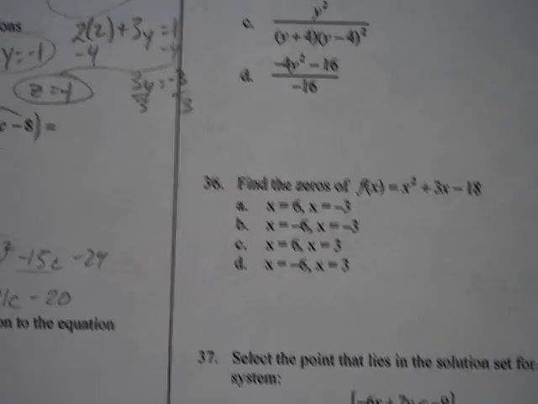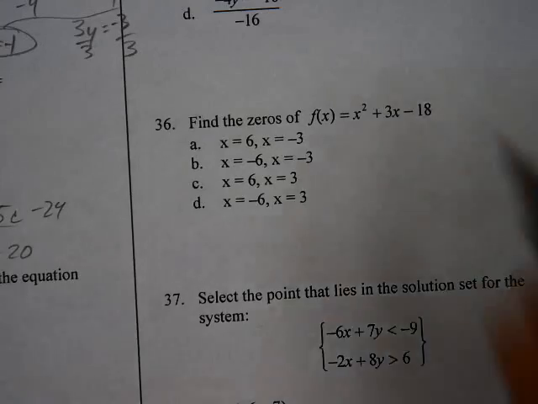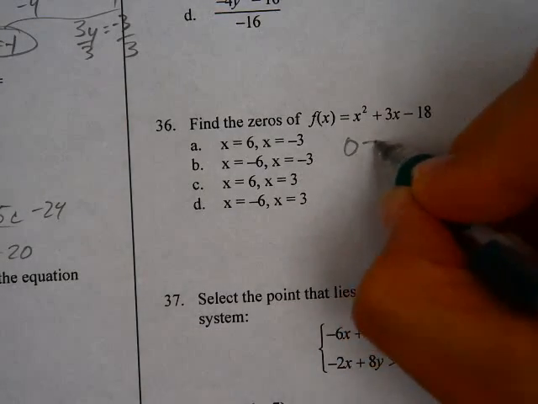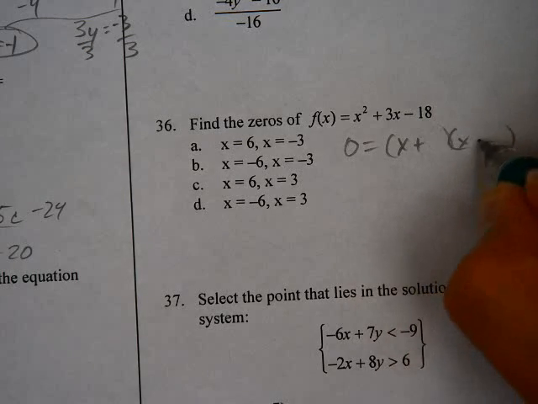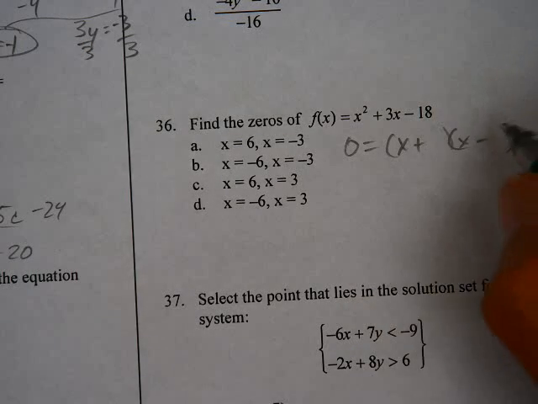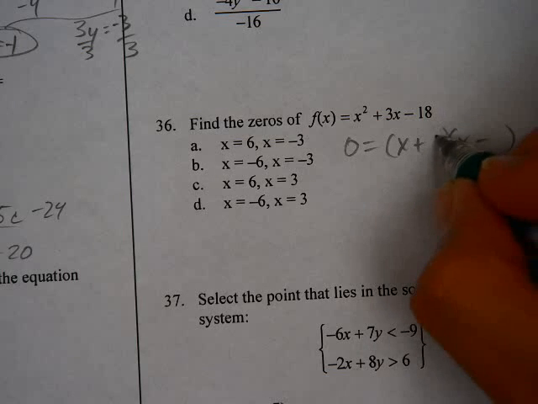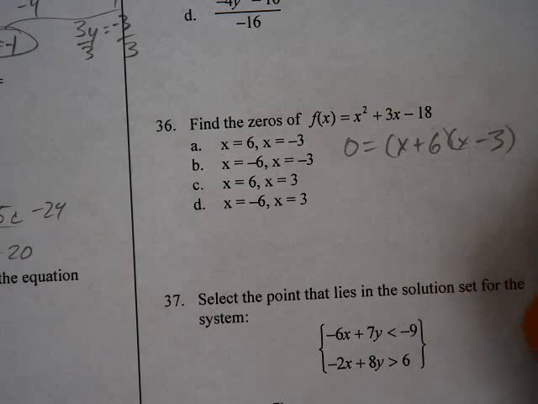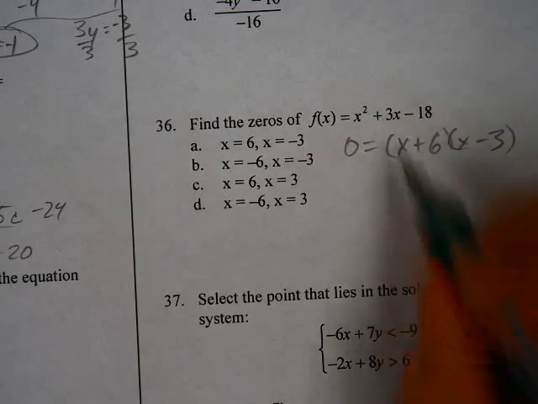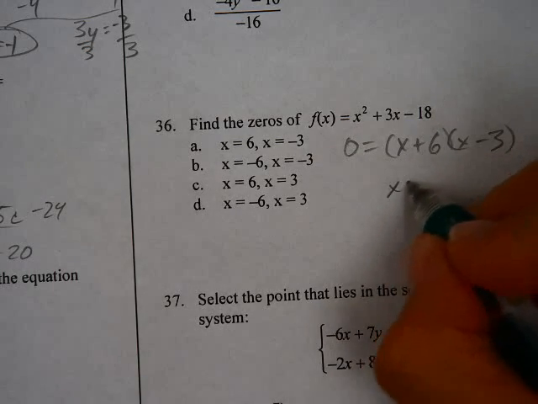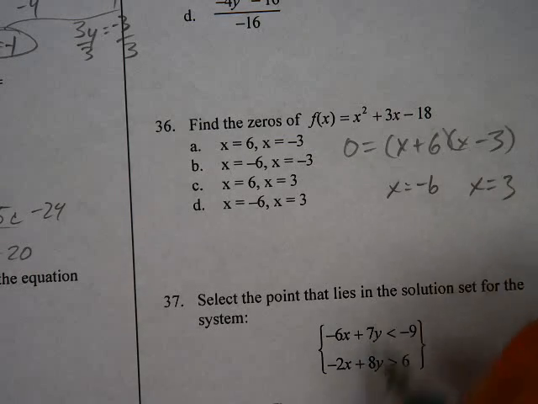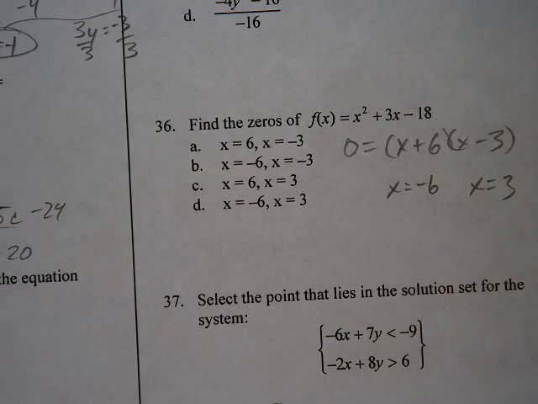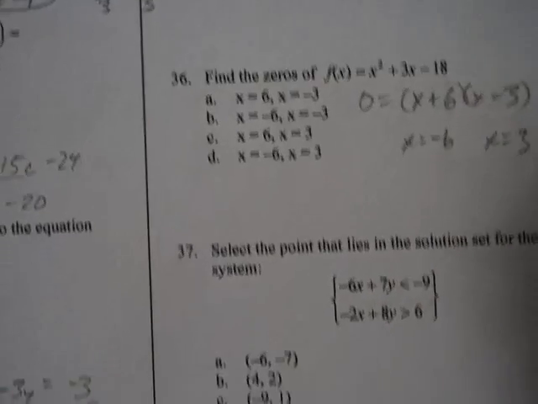Find the zeros. We had a similar question earlier, but it said find the x-intercepts. It's the same question. 0 equals x plus and x minus, because it came out to be a product of a negative. Two numbers that multiply together to get 18 are 6 and 3, but a positive 6 and a negative 3 are going to give you that 3x. So x equals negative 6, x equals positive 3. If we set them both equal to 0, subtract the 6, add the 3. There's your answer. It is answer D.